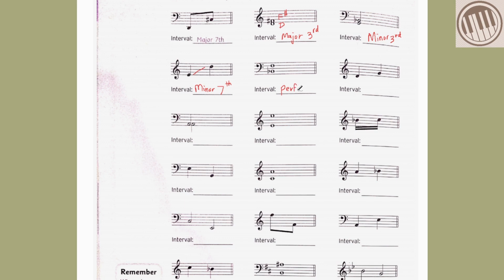So this one's a perfect 5th, and the next is D to G, again a perfect 4th. Next is a unison. Next is an octave. The interval of 8th, we call it a special name, which is an octave. So you can call it a perfect octave.